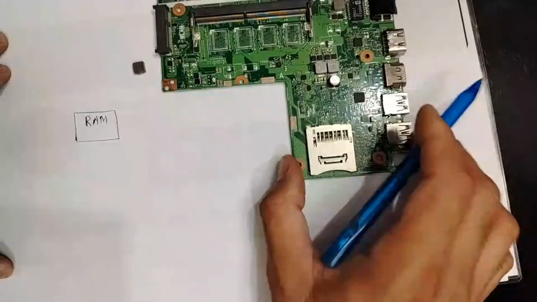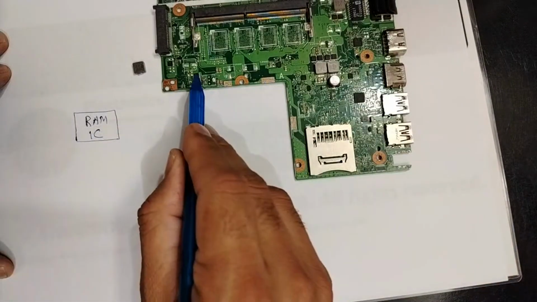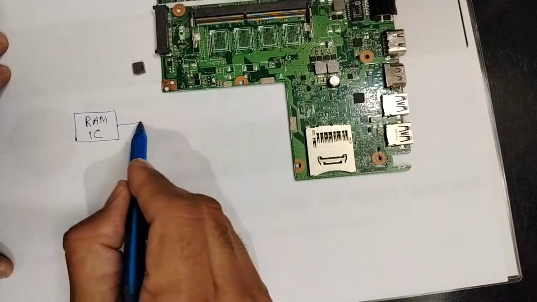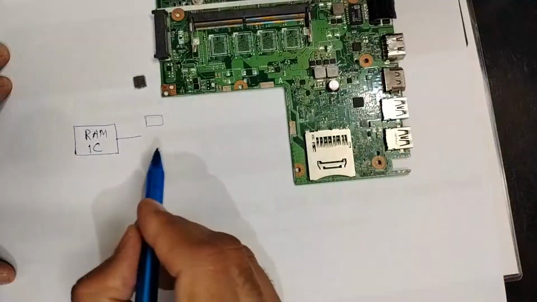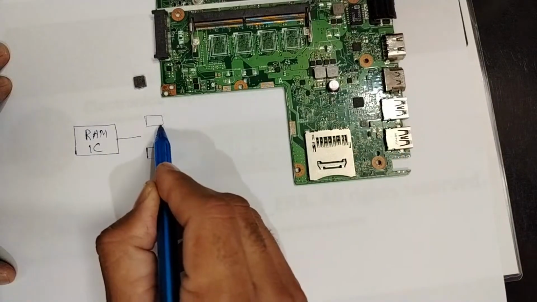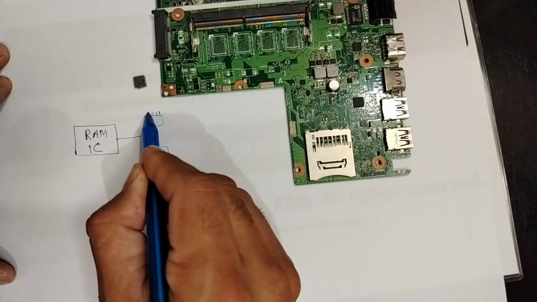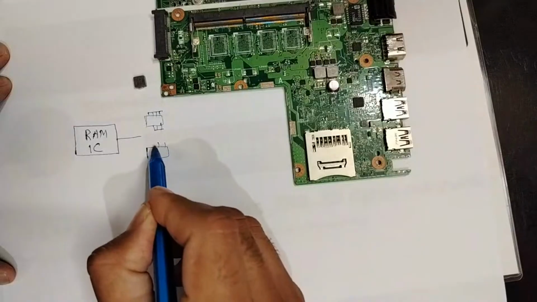We have the RAM IC connected to two MOSFETs. We have the signal MOSFET here. Here we have drain, here we have source, here we have drain.